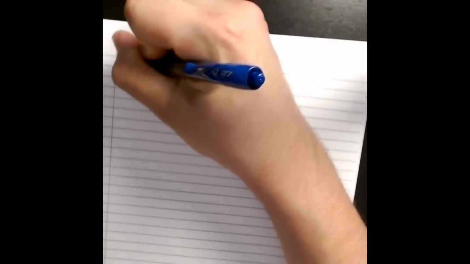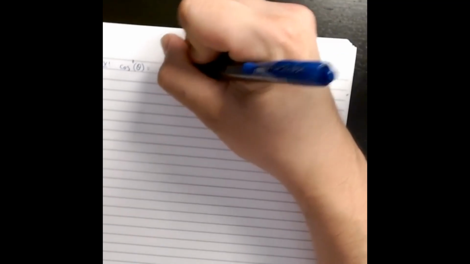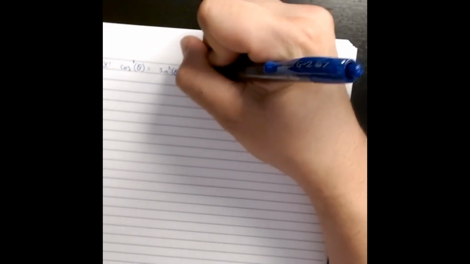So let's say, for example, I began with something like cosine squared of theta is equal to sine squared of theta plus 1.